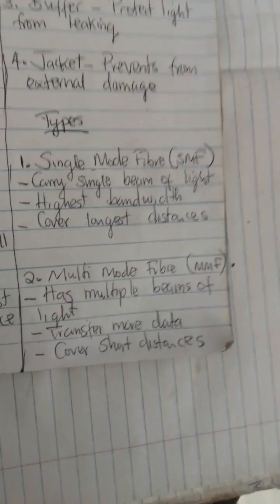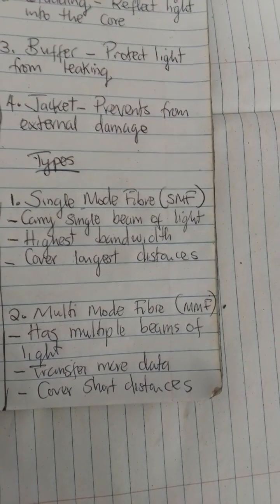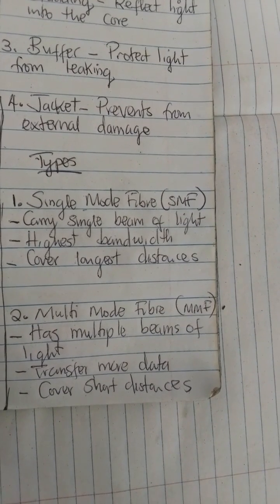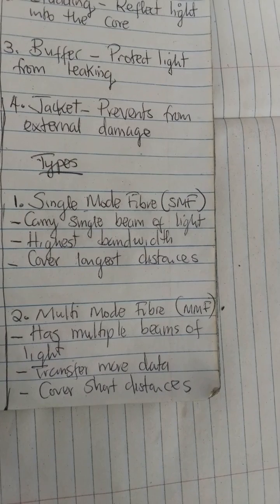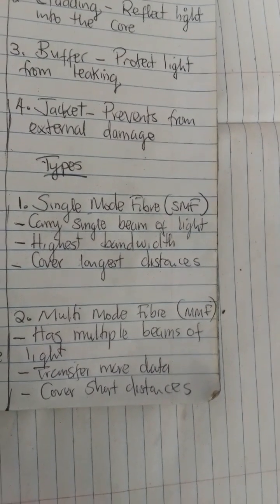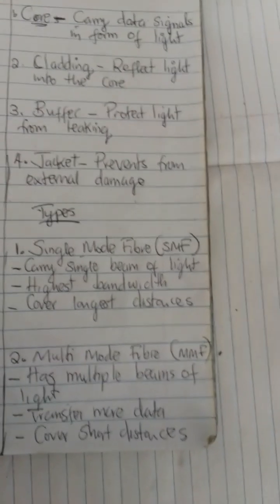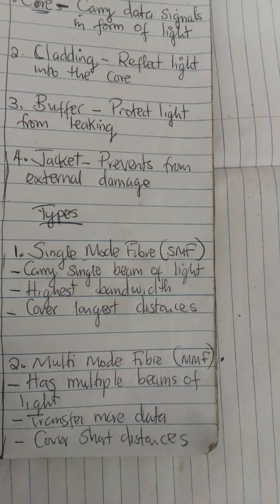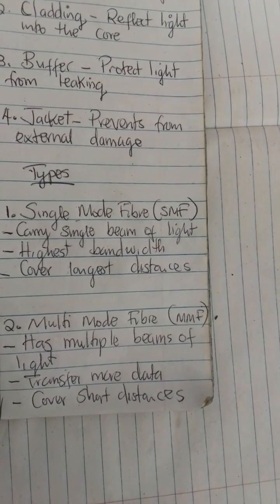So those are the types. A single mode fiber covers long distances with a single beam of light, having the highest bandwidth over long distances. A multi-mode fiber has multiple beams of light and transfers more data, but covers short distances. So this is what you need to know about fiber optic cables: the core, the cladding, the buffer, the jacket, and also single mode fiber and multi-mode fiber.